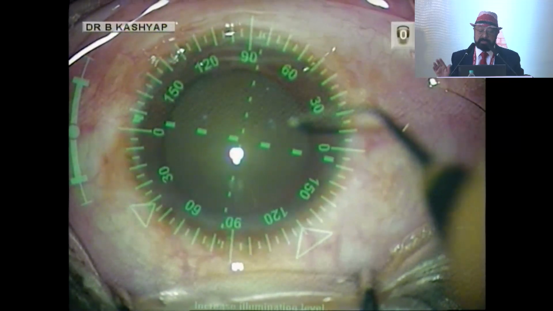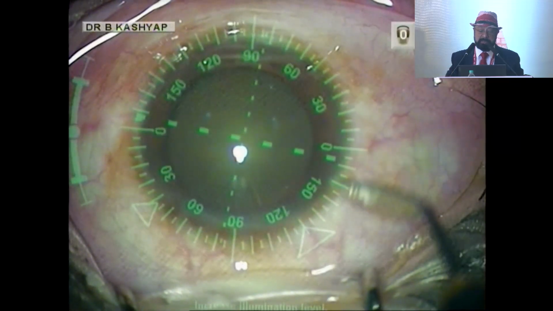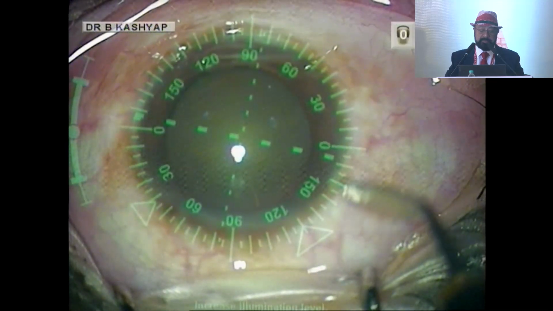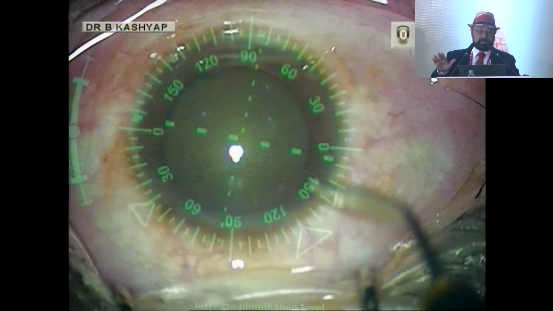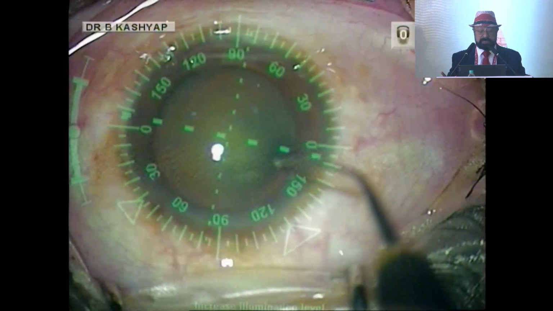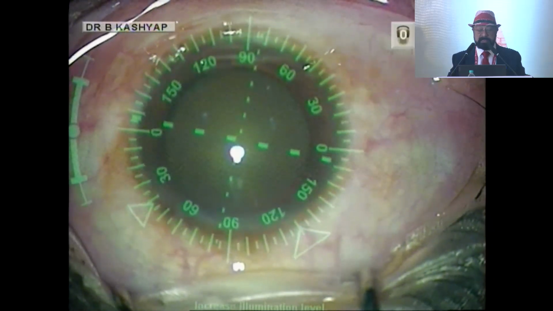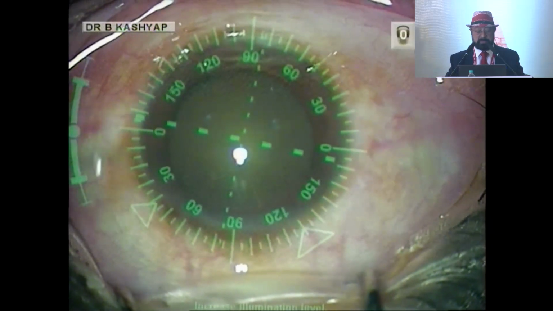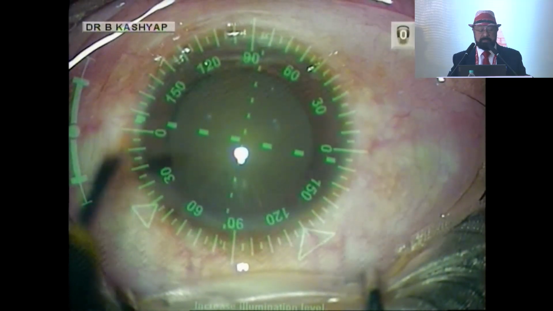So I am marking the arc from what place to what place. Planned and shown in the Verion. So this time we have to do the arcuate incision at 8 millimeter optical zone. So this 8 millimeter optical zone will be shown by the Verion.